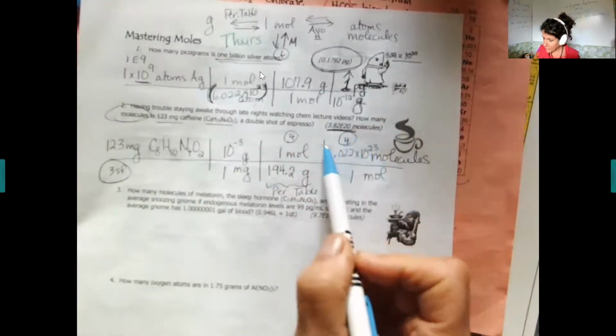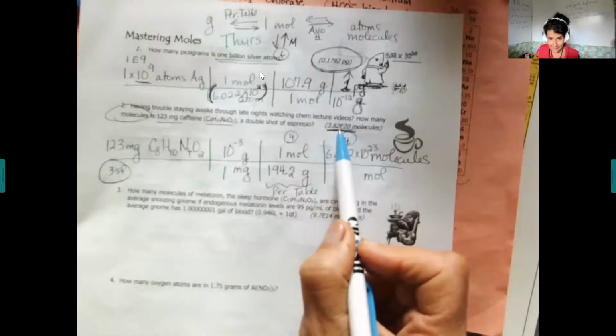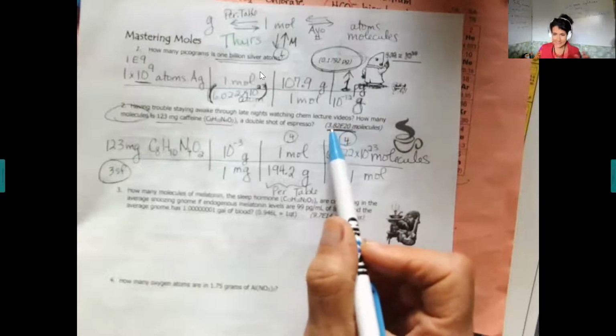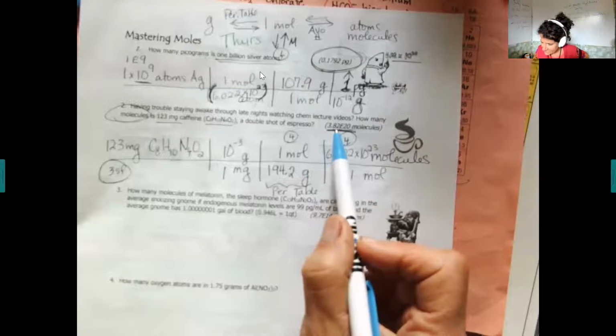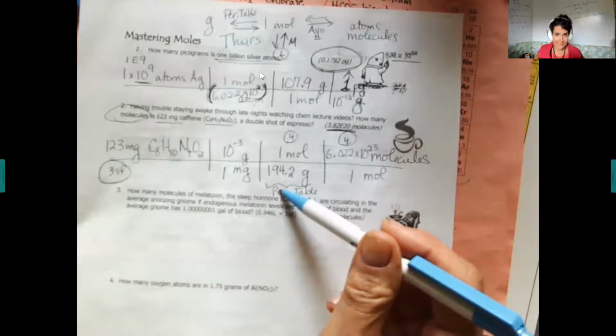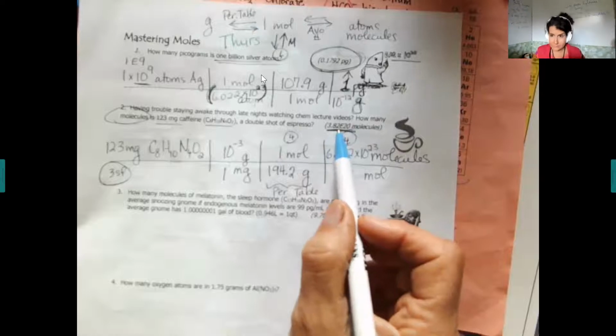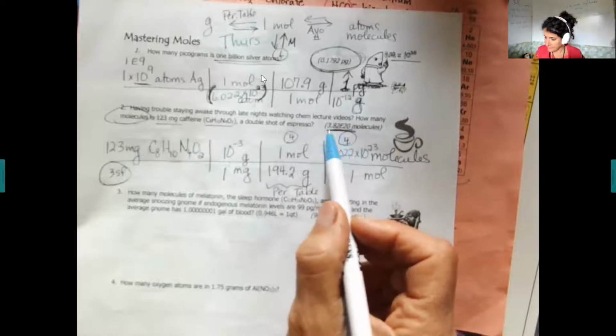Your exponent has to be the same as mine. Now, if you got 3.83, that's fine. This last digit is in this set of stuff that we're doing. The last digit sometimes will vary based on how you're rounding with the periodic table. So if you got 3.84, that's fine. If you got 3.81, that's fine. But it has to be e to the 20th power.